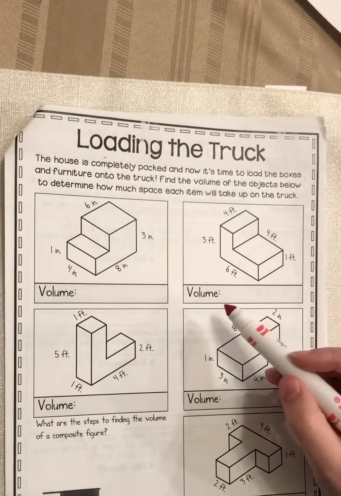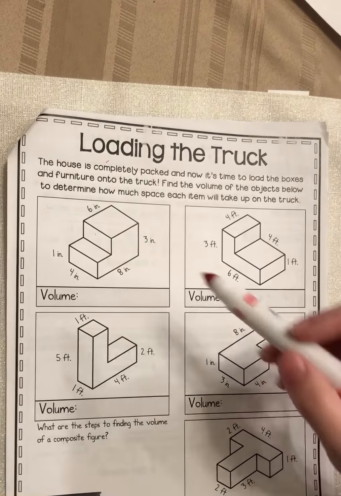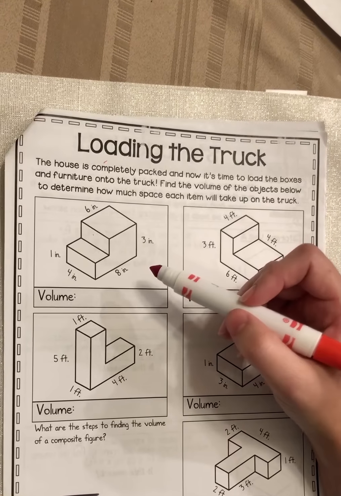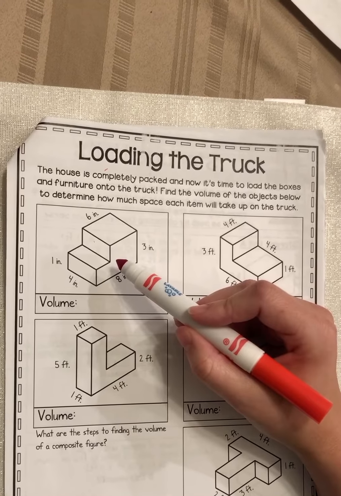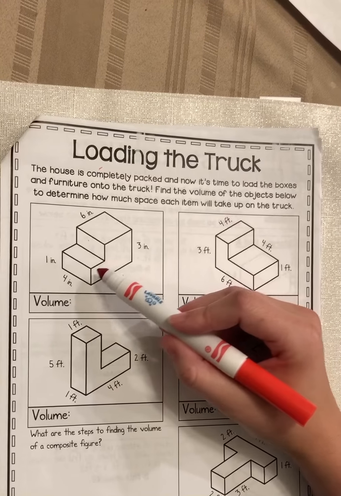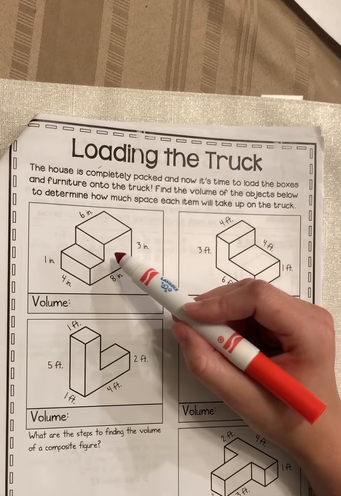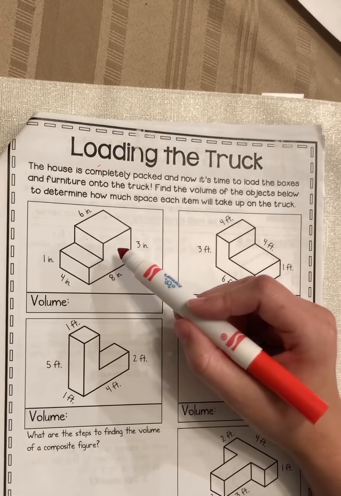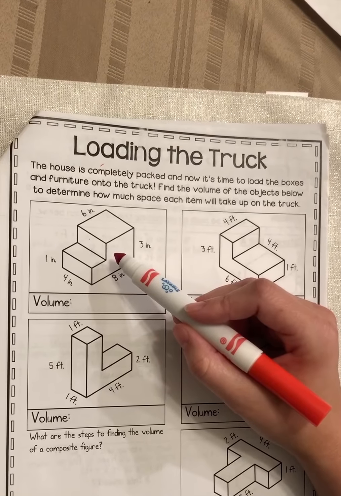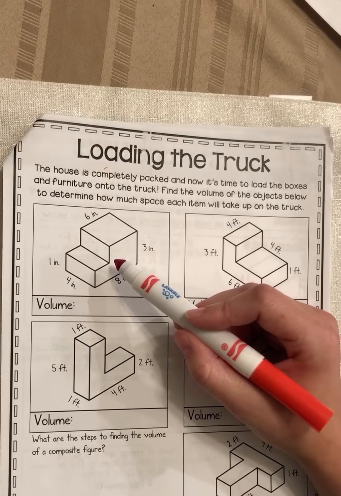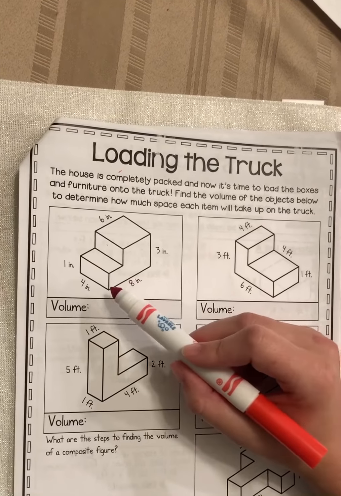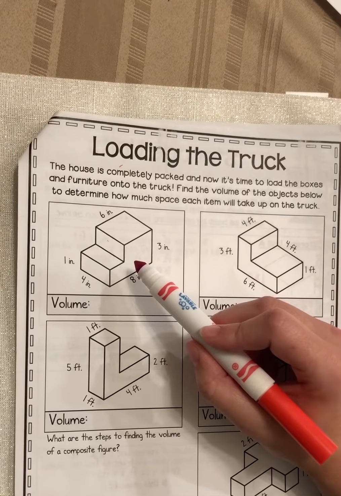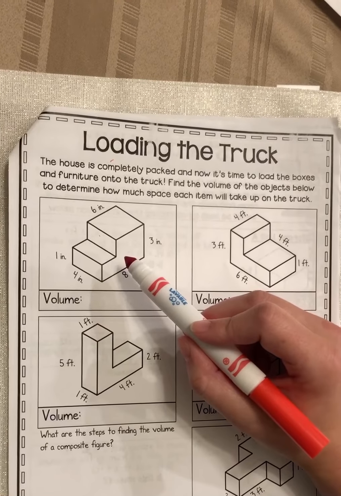When we find additive volume, we need to separate the composite figure into smaller prisms. So what we're going to do is separate the two prisms into A and B. We're going to find the volume of each one and then add the smaller prisms together. So for number 1, we're going to separate the figure into prism A and B. I'm going to show you how to separate them with 2 different colors, and I'll label each.